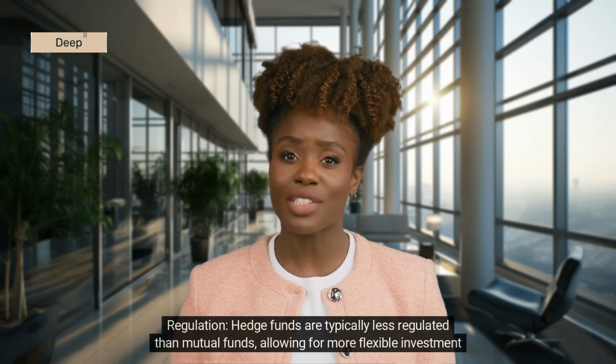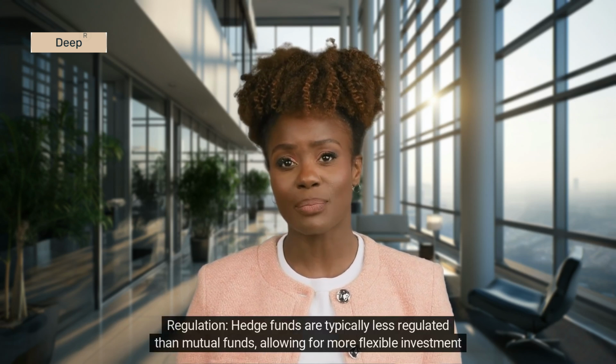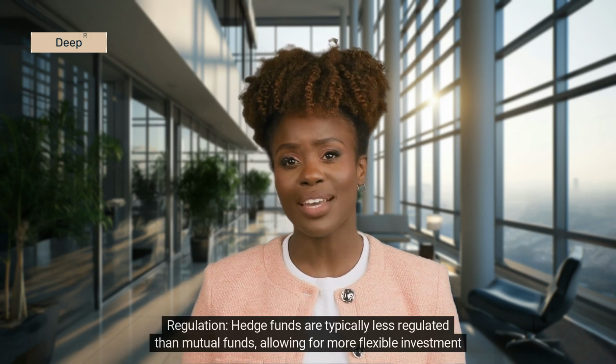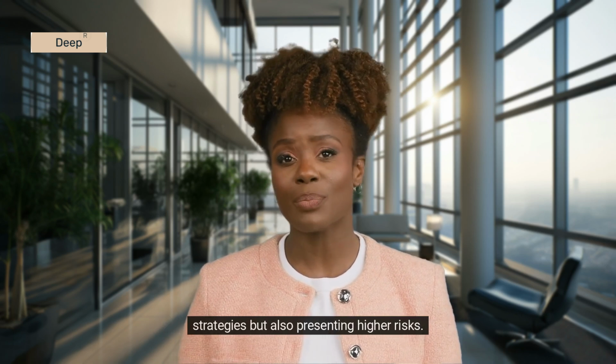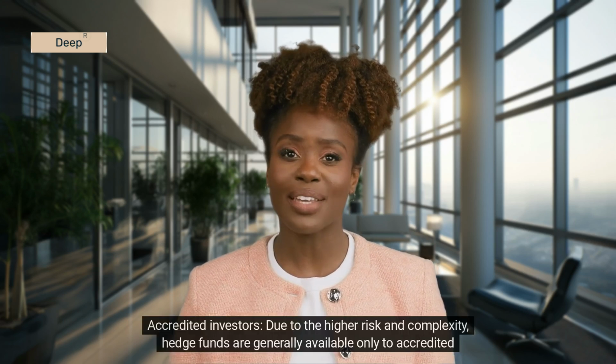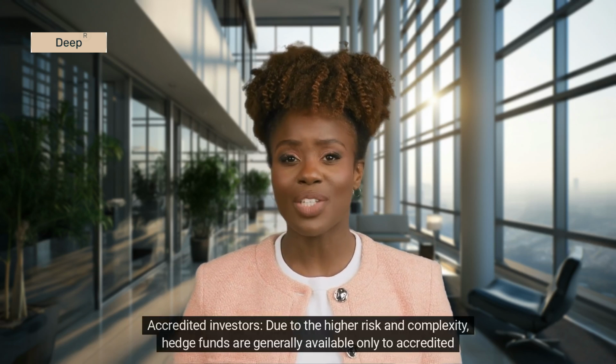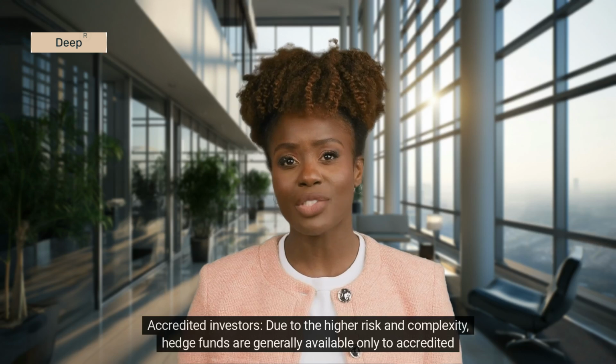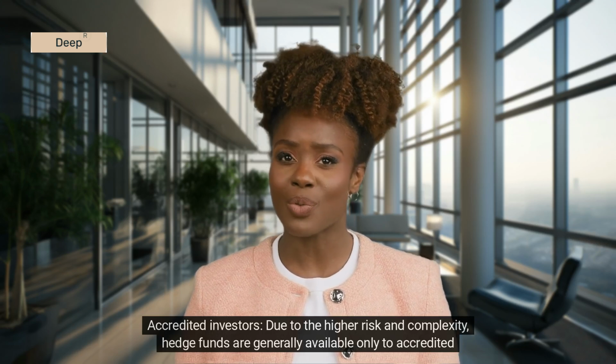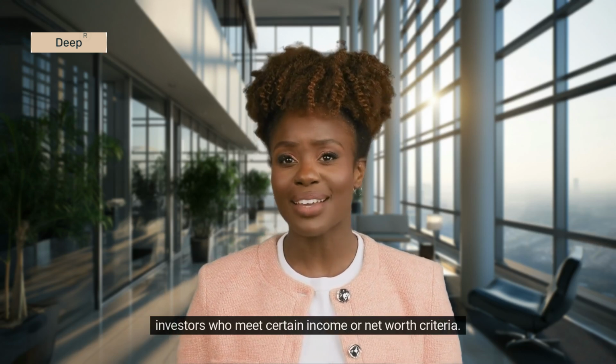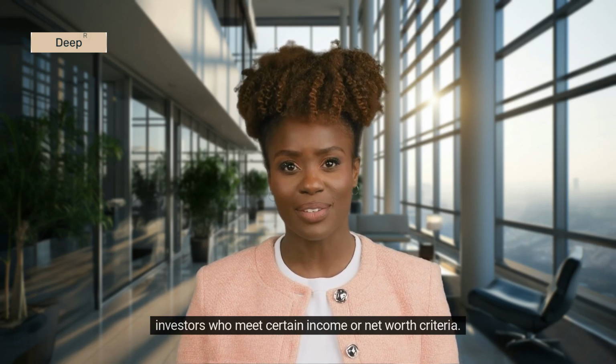Regulation. Hedge funds are typically less regulated than mutual funds, allowing for more flexible investment strategies, but also presenting higher risks. Accredited investors. Due to the higher risk and complexity, hedge funds are generally available only to accredited investors who meet certain income or net worth criteria.